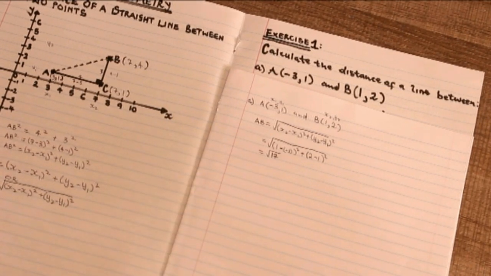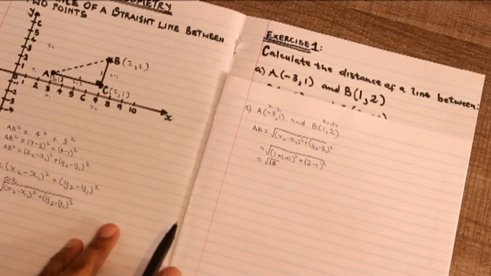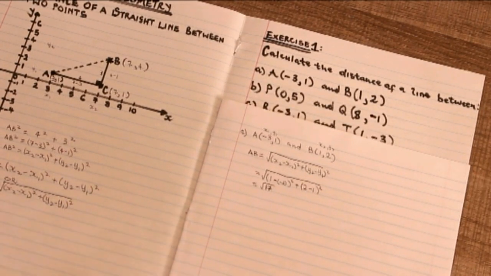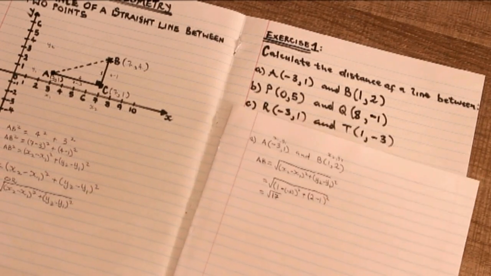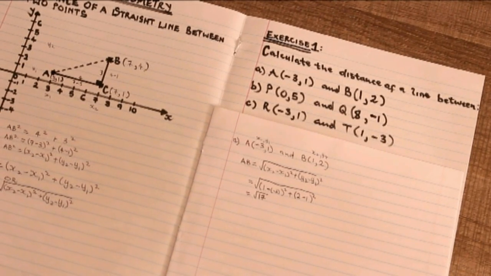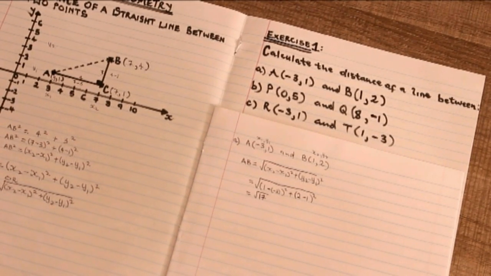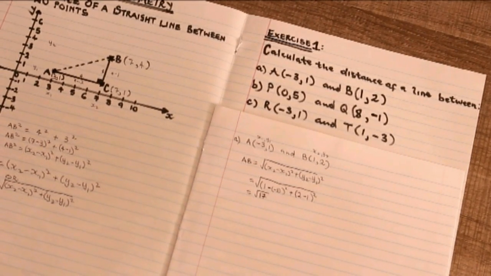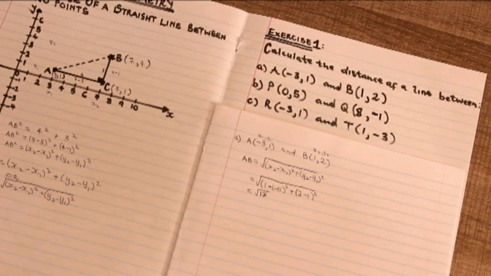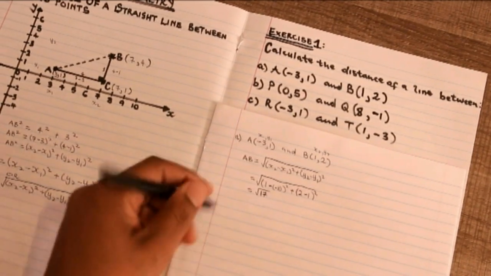So I'm going to take a minute or two so that you do the next 2 questions, whereby you need to calculate the distance PQ and RT. Just copy the questions and then pause the video and start doing those questions. We will do the remedial after this.